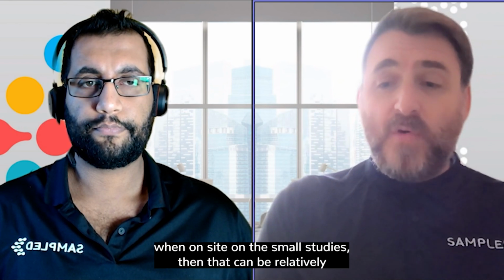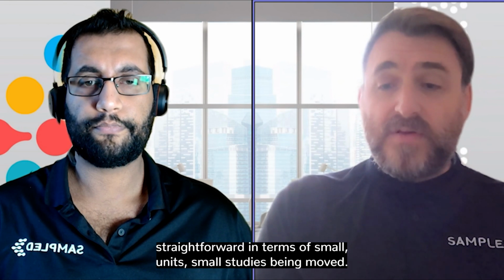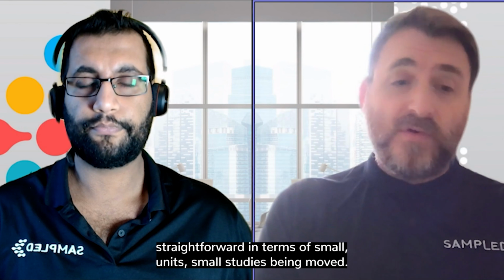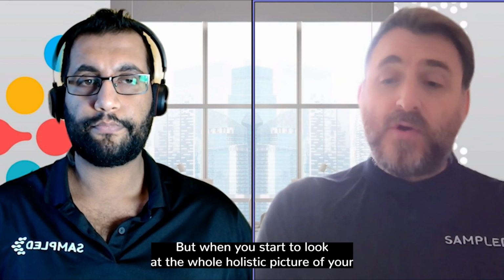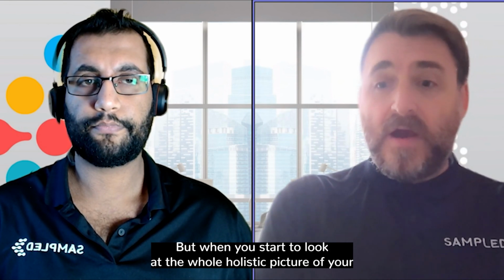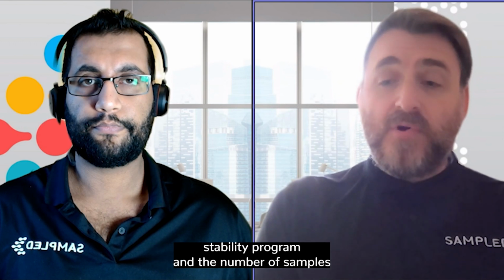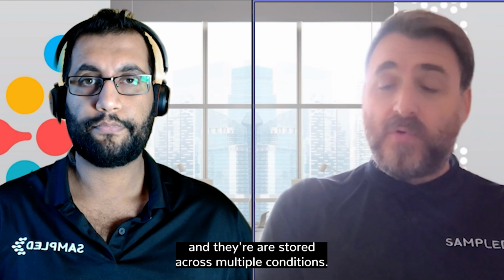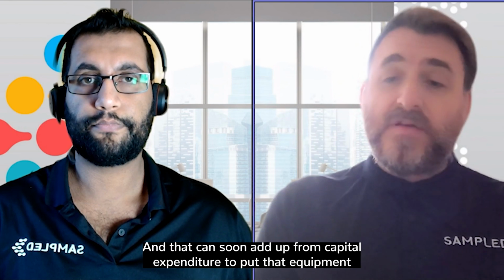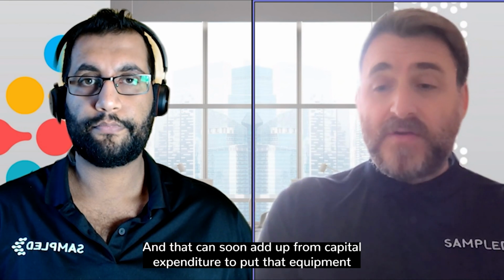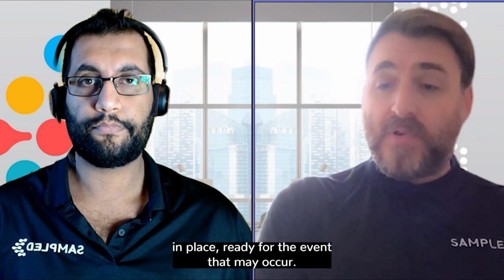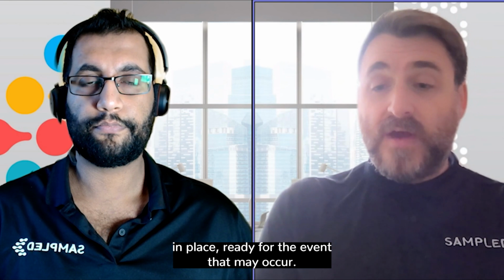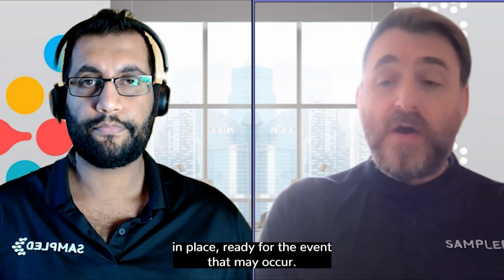When on site and the small studies, then that can be relatively straightforward in terms of small units, small studies being moved. But when you start to look at the whole holistic picture of your stability program and the number of samples that are on store across multiple conditions, that can soon add up from capital expenditure to put that equipment in place ready for the event that may occur.